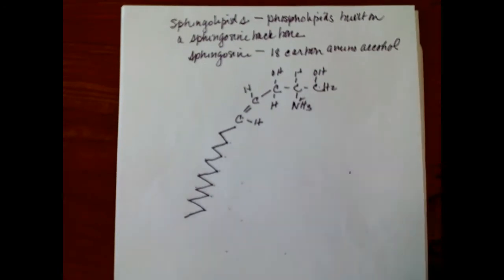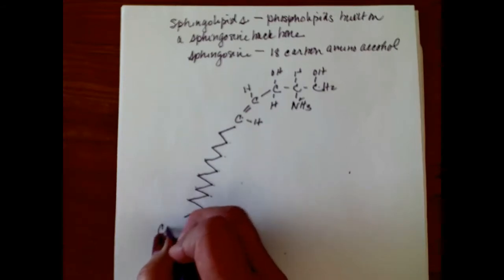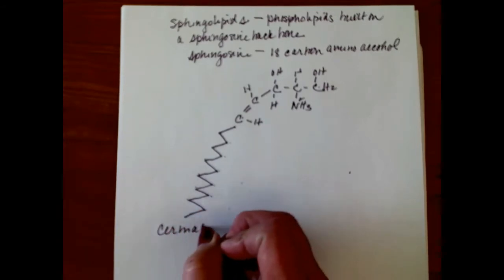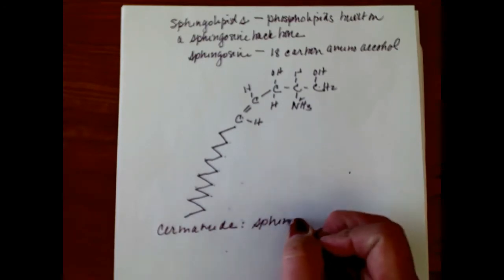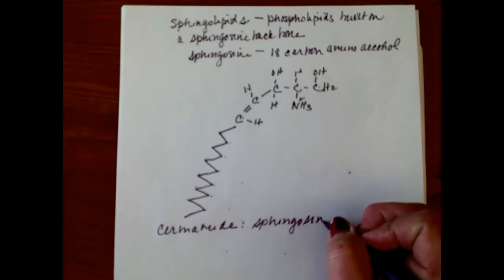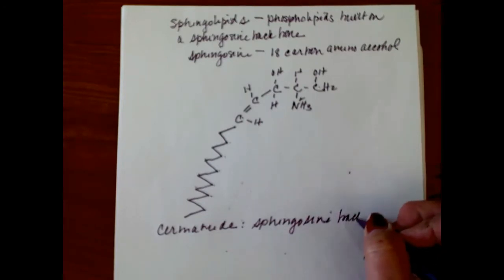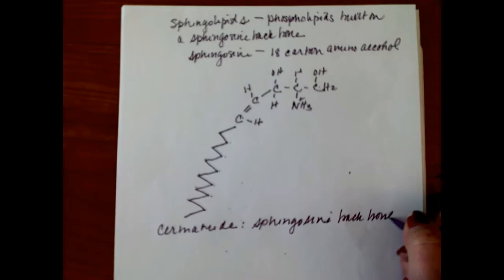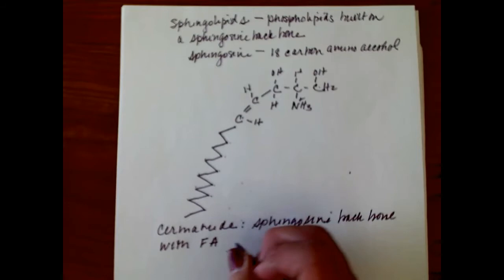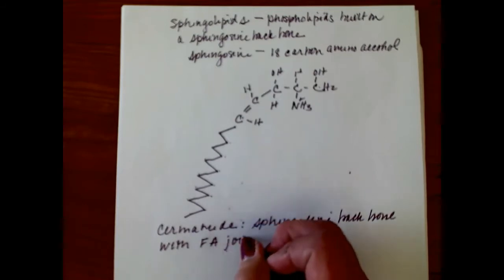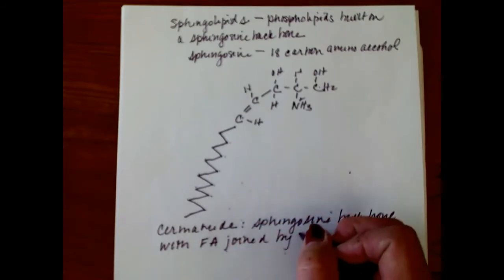Okay. So there are many derivatives of these sphingolipids, essentially. One of them is a ceramide, which has a sphingosine backbone with a fatty acid joined by an amide linkage.